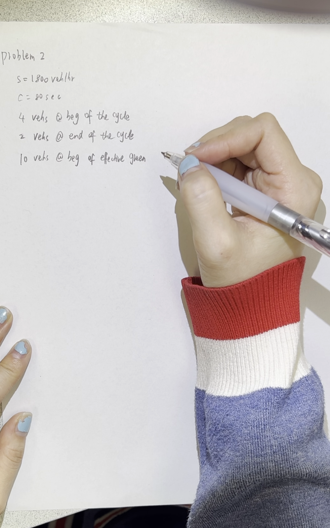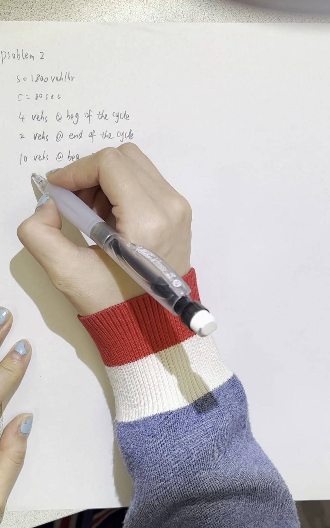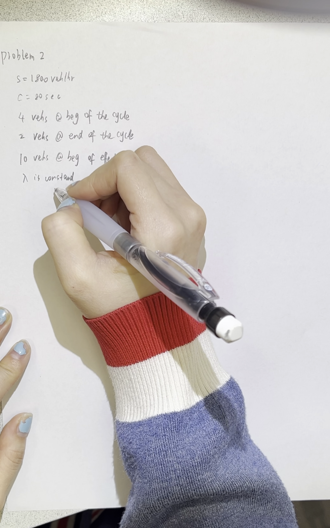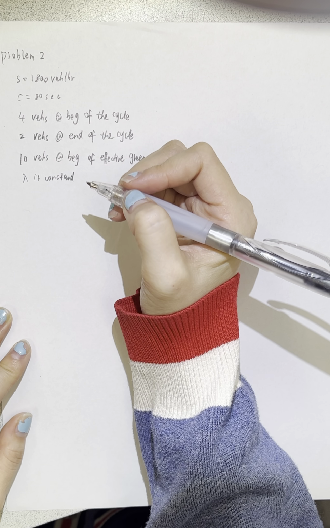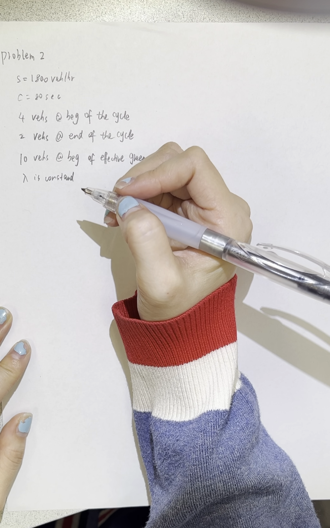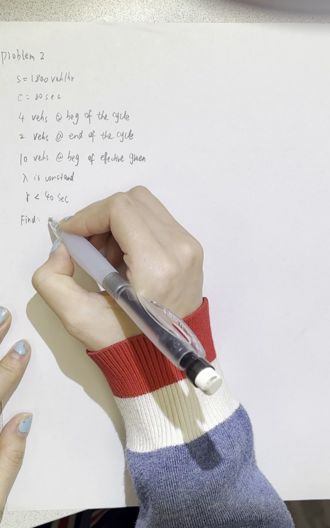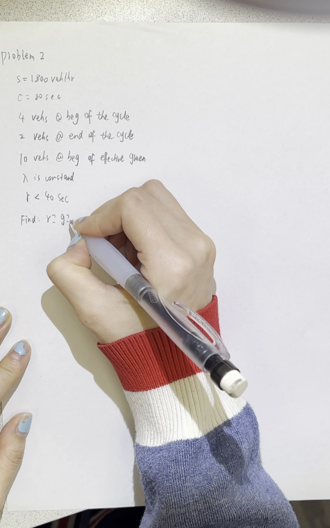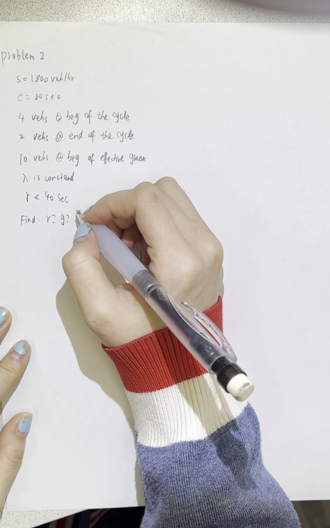Moreover, the arrival rate is constant, so lambda is constant, and the process is deterministic. And assume that the effective red is less than 40 seconds, so R is less than 40 seconds. It's asking you to find the effective red and green times, as well as the total delay.